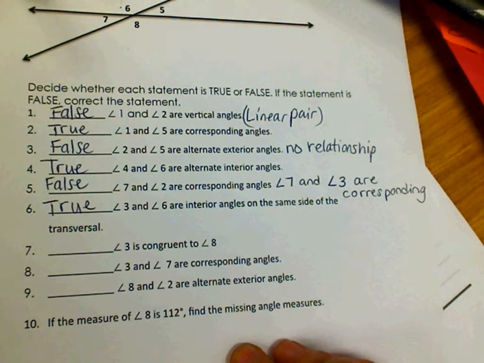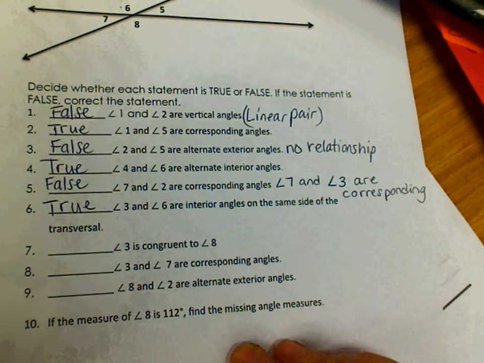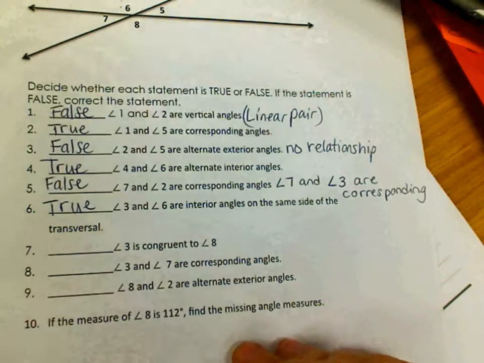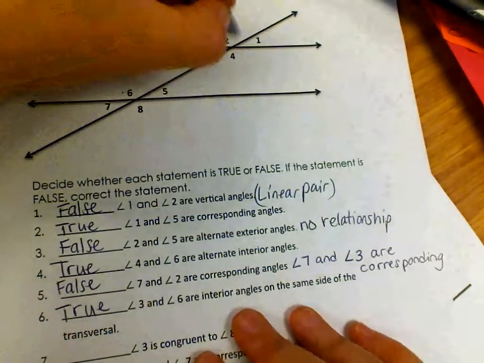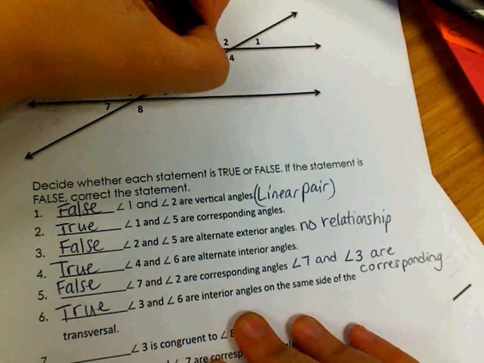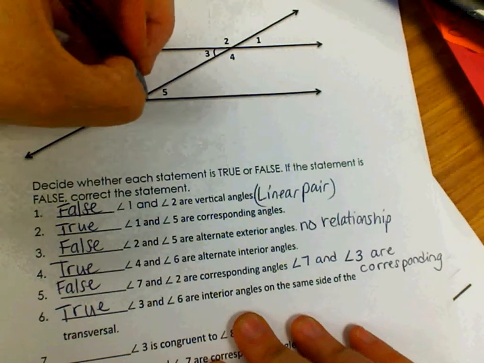All right. Number 7. Angle 3 is congruent to angle 8. Let's just take a look at angle 3 and angle 8 without looking at the relationship or anything. Let's just draw them. Let's draw a little arc.